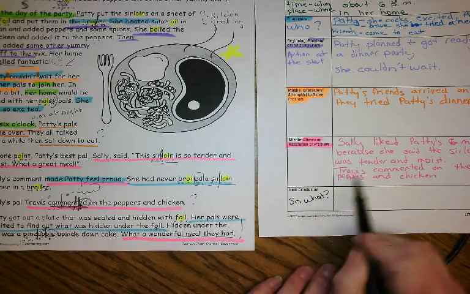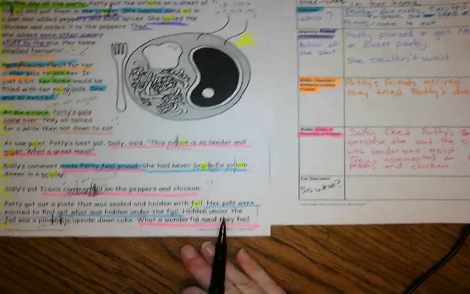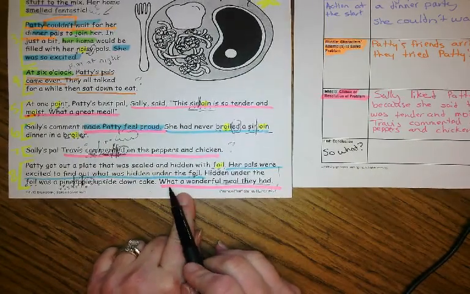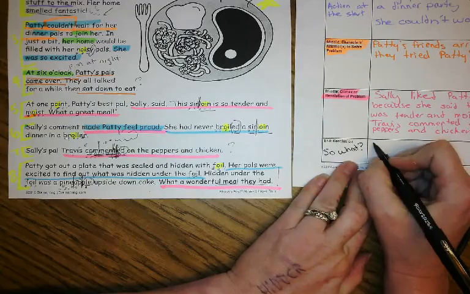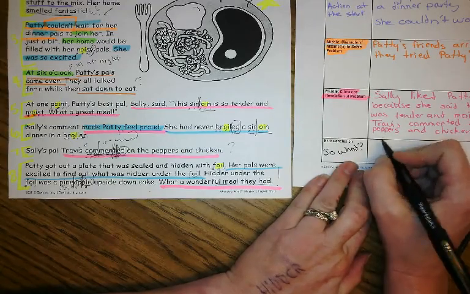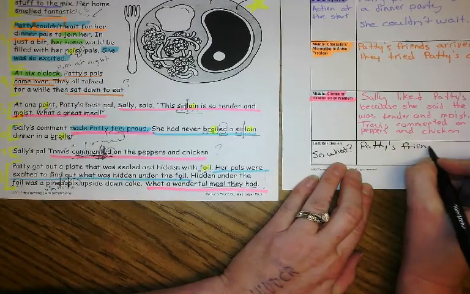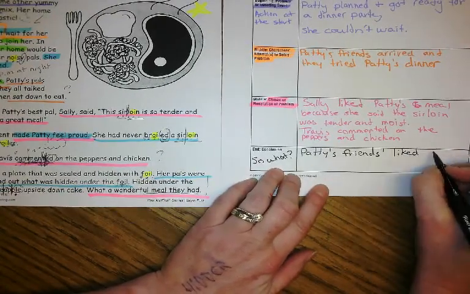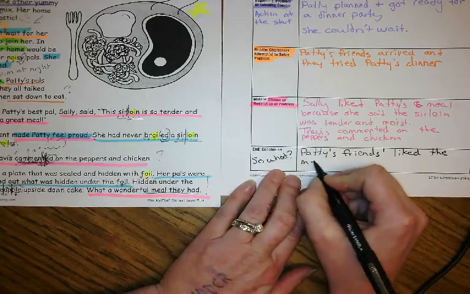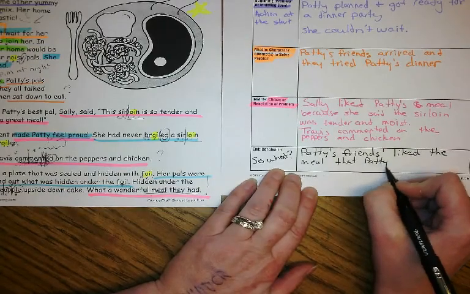Well, if Sally and Travis both commented on the meal and said that the sirloin was tender and the peppers and chicken were good, and we look down and we read at the very end, it says, what a wonderful meal they had. So what? We can infer that Patty's friends liked the meal that Patty cooked.